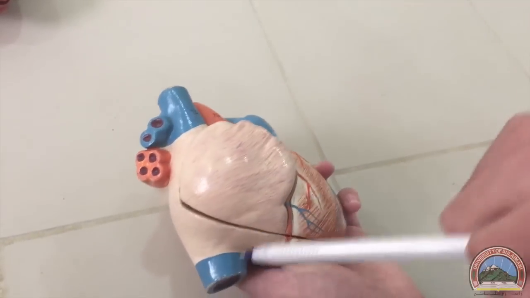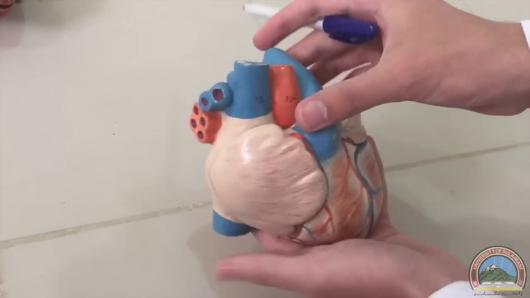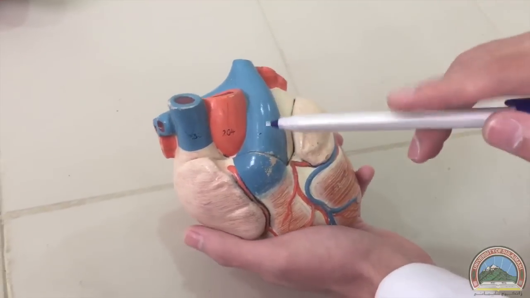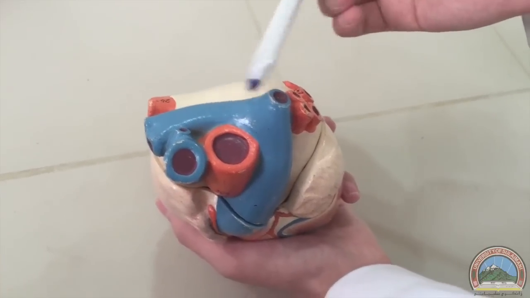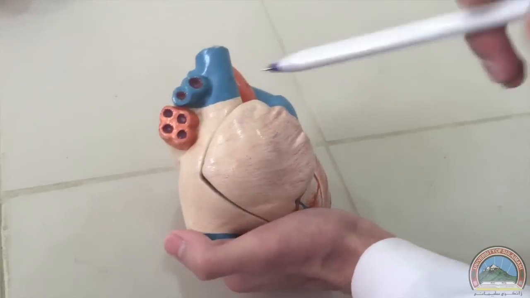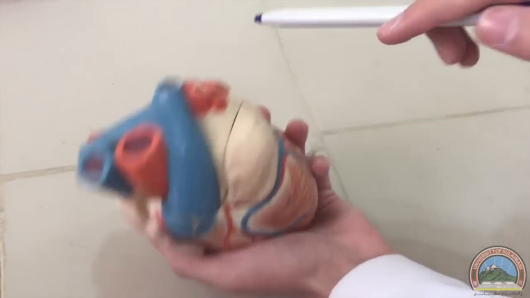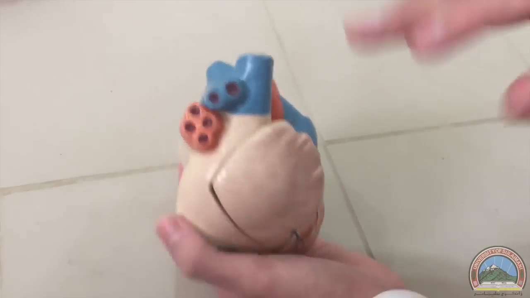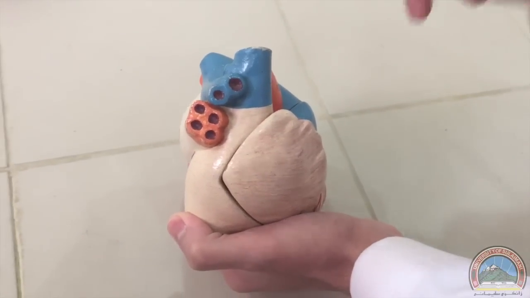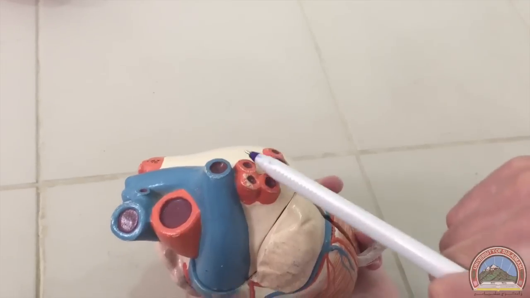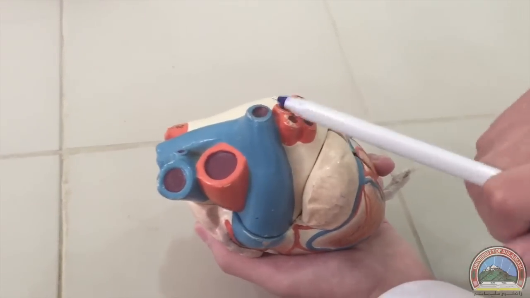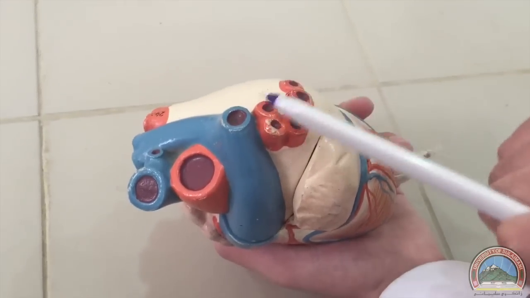Superior vena cava, inferior vena cava, ascending aorta, pulmonary trunk, right and left pulmonary arteries. Pulmonary veins. We only have 2 pulmonary veins to the right and only 2 to the left. But this has been shown wrongly. Okay.